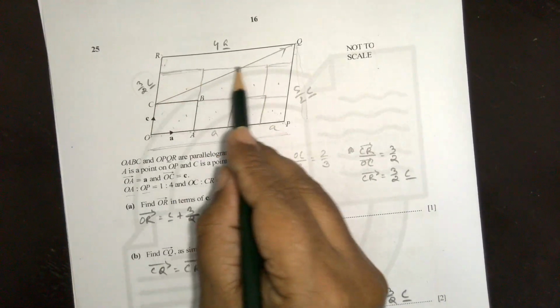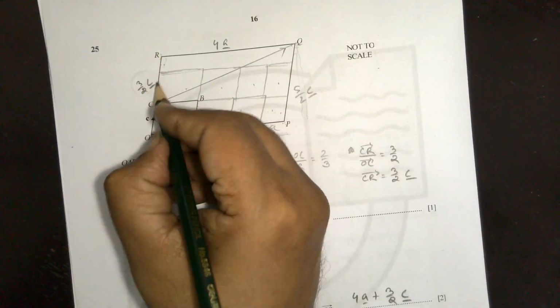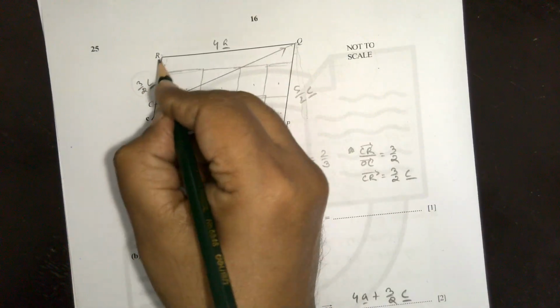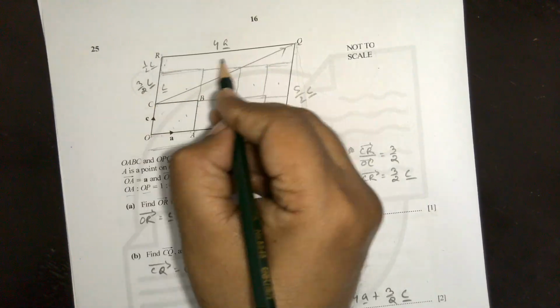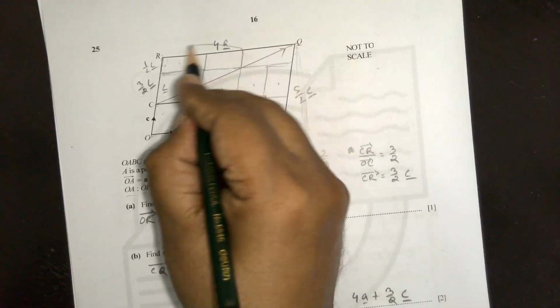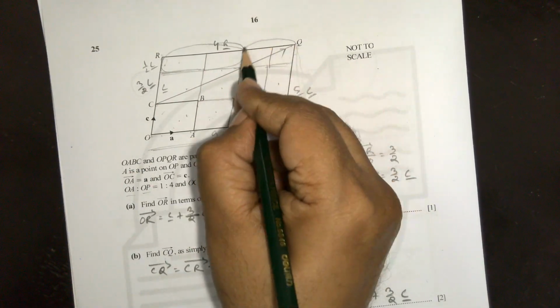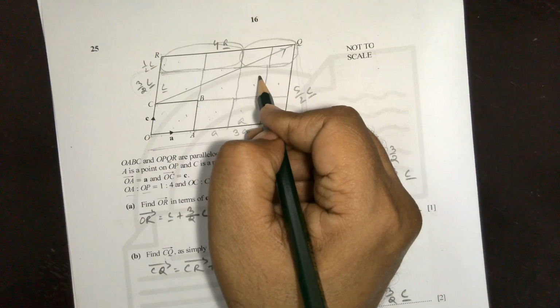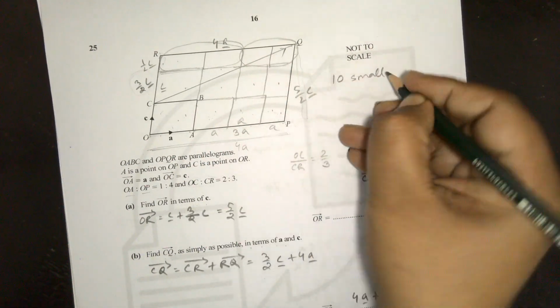We have drawn 8 in total, but here this one is only C, so the remaining is half of C. So this is half of the parallelogram and half of the parallelogram. These two halves combine into one parallelogram. Here again two halves combine into another parallelogram. So in total we have 10 small parallelograms, right?